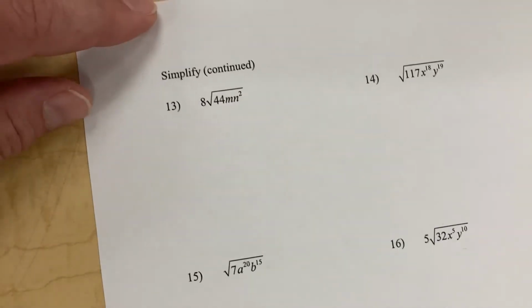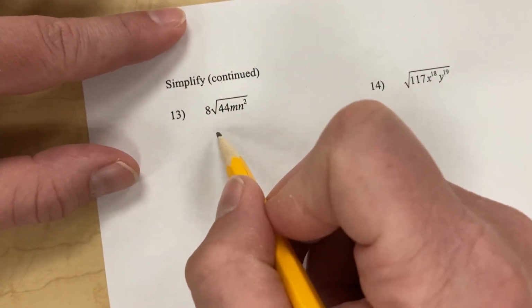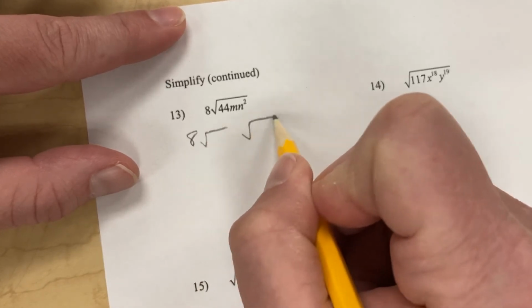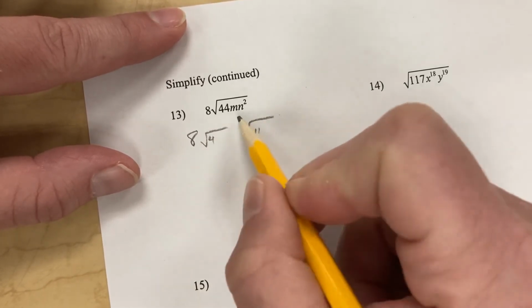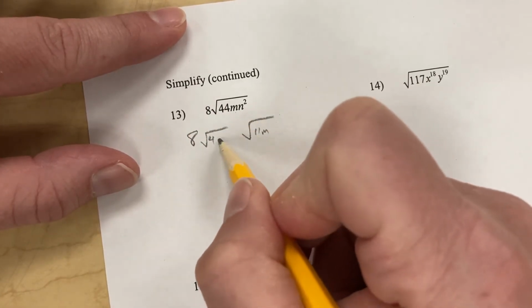We have some more. These are some extra kind of problems to see if we really understand. So again, I'm going to leave that 8 there. I'm going to split the 44 into 4 times 11. The m is going to go in here. There's nothing I can really do with that. The n squared can go here.